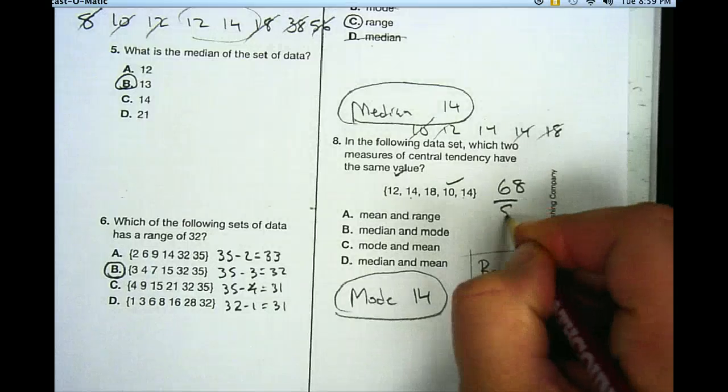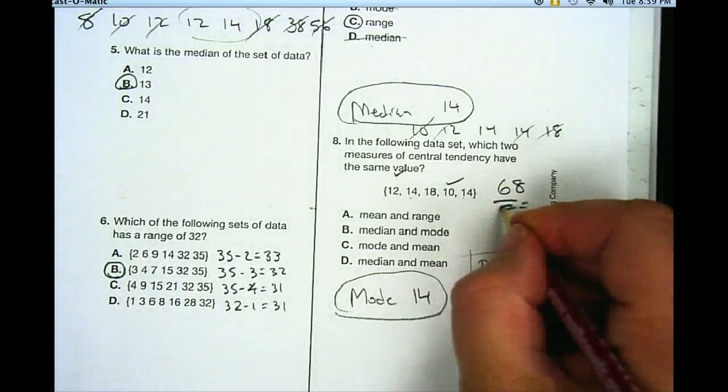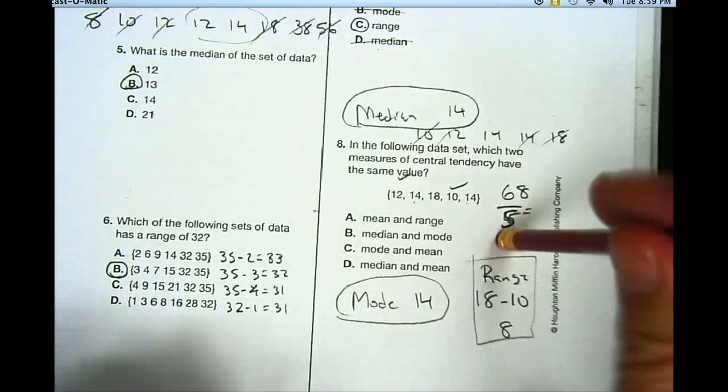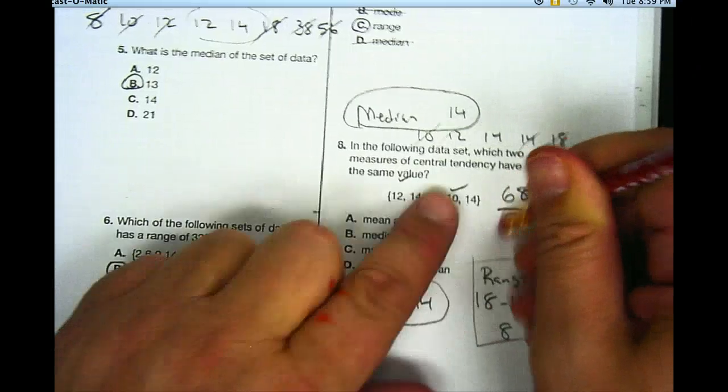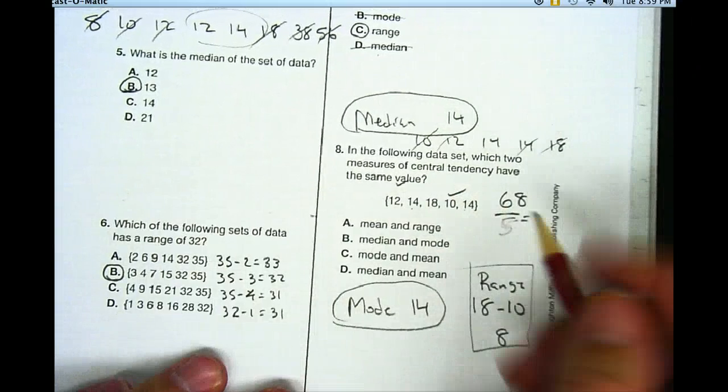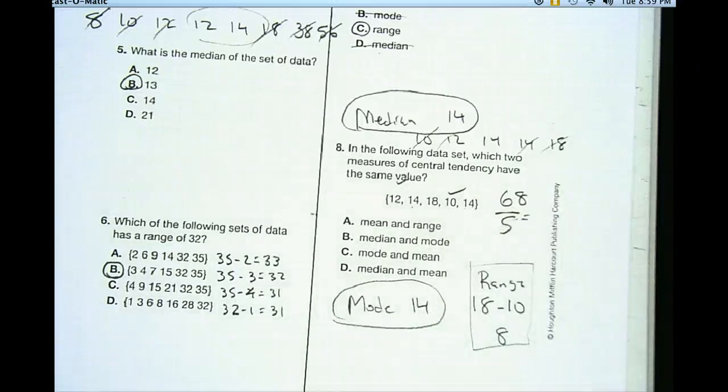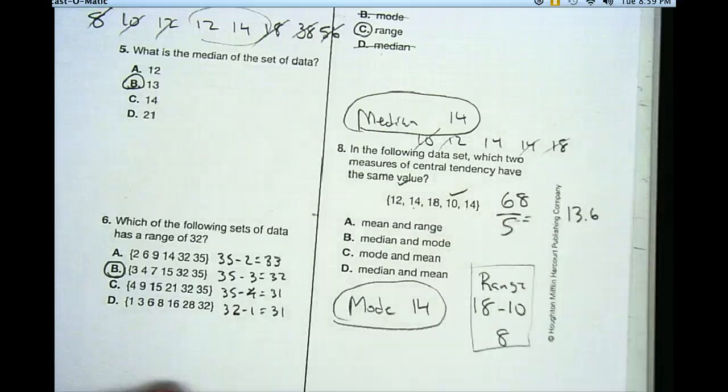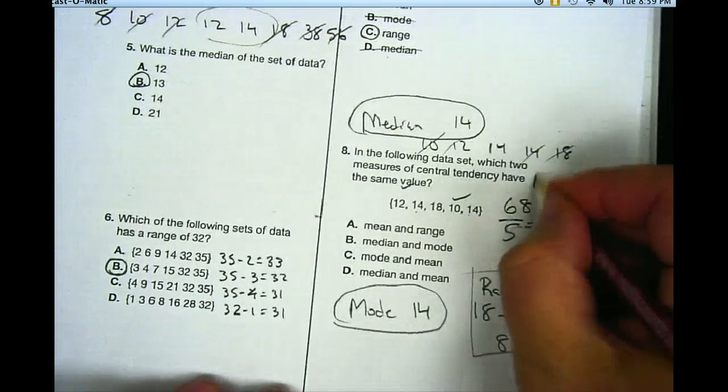And if I divide 68 by 5, oopsie, not 8, I want to divide it by 5. And the reason I'm dividing by 5 is because I define the average: I add them all up, and then divide by how many I add up. 68 divided by 5 equals 13.6. And that's my mean.